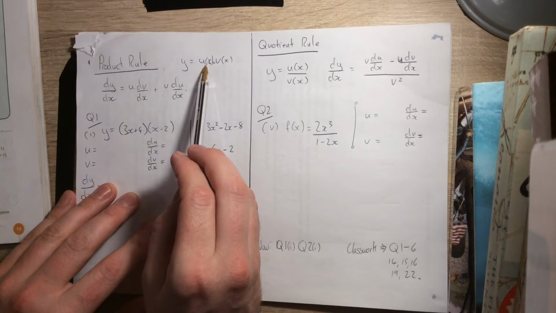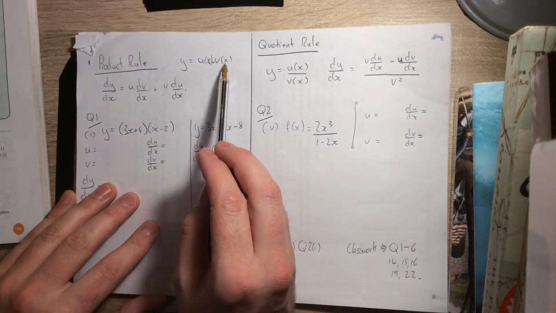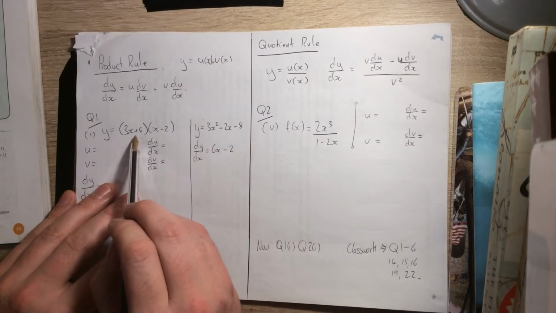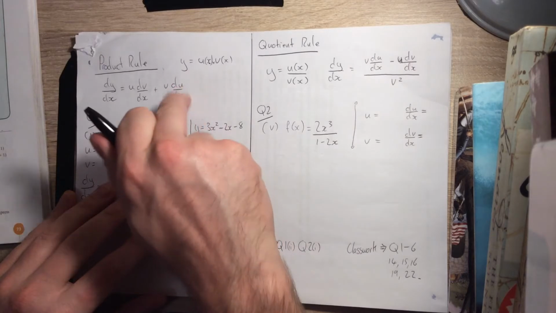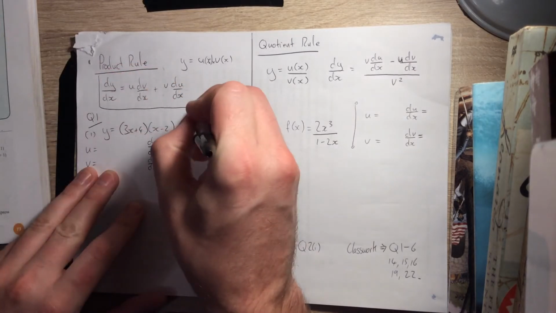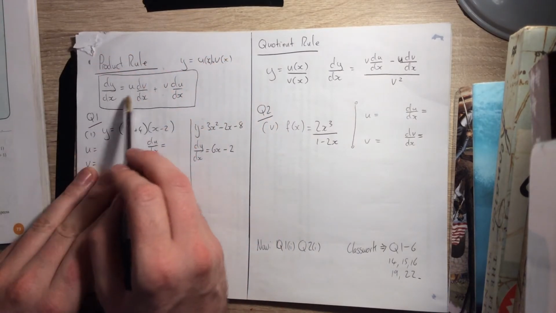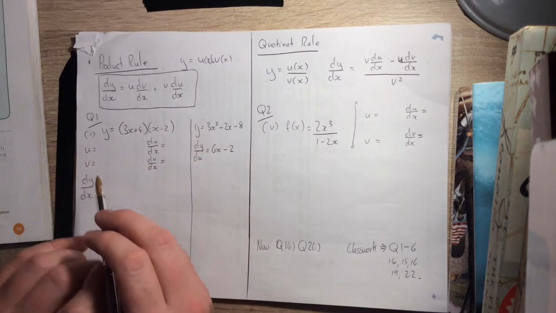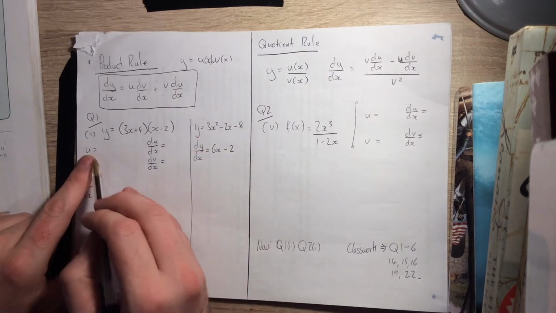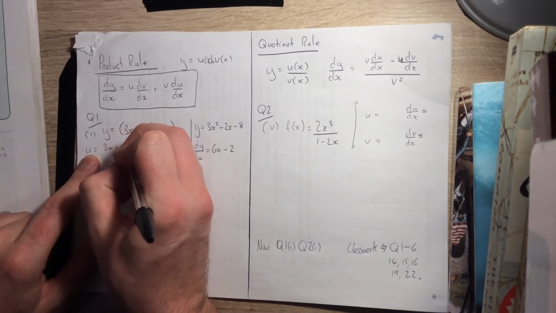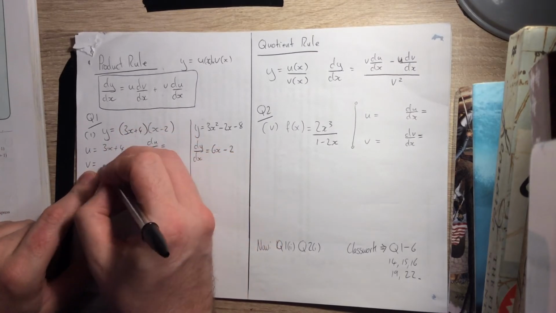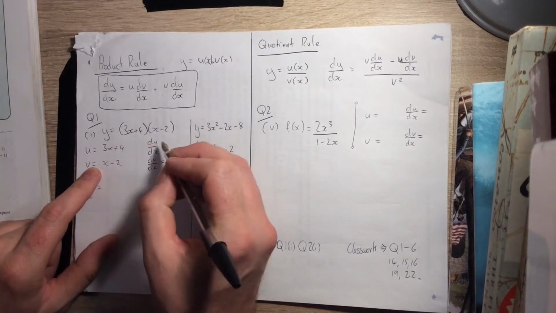So one function in x we call u, the other function in x we call v. So here u is 3x plus 4 and v is x minus 2. And the rule says that the derivative of that function will be u dv dx plus v du dx. So for us here in question 1 part 1, u is 3x plus 4 and v is x minus 2.